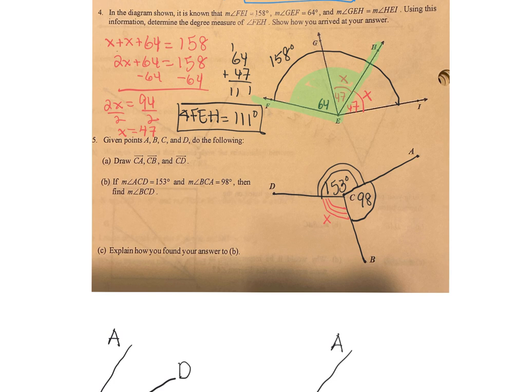So I'm looking at number 5. So I just read what it said to do here. So I did that over here. And then I just labeled what these are. So ACD, this whole angle here is 153. And then BCA, so I started here B, I went to C and A, that's 98. And then they want to know what BCD is. So B, C, D. So I did the little archy things. It's up to you. And I called this X because I don't know what it is.